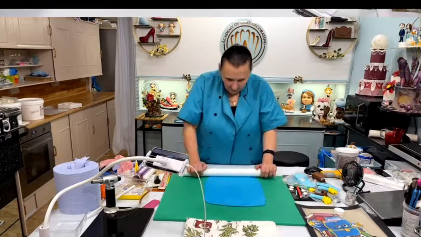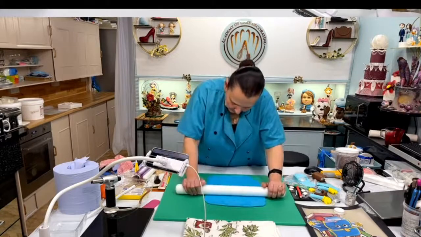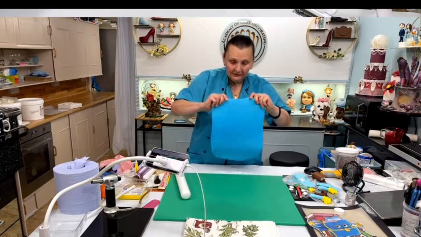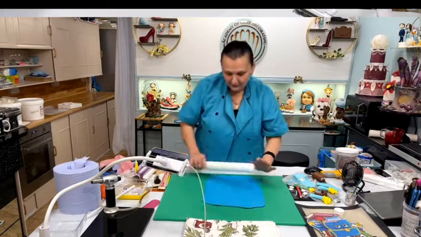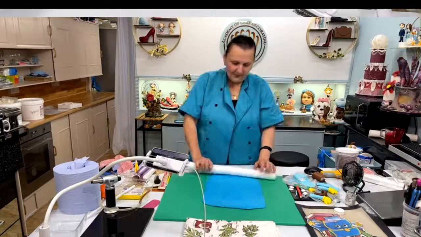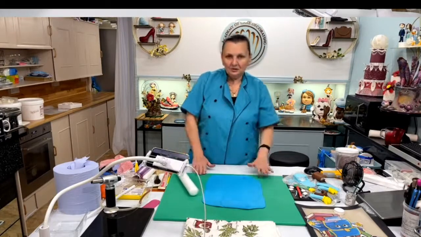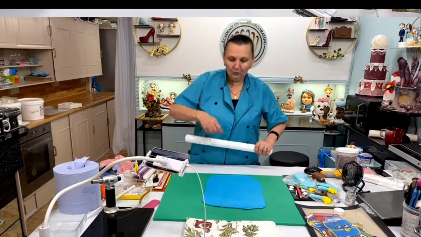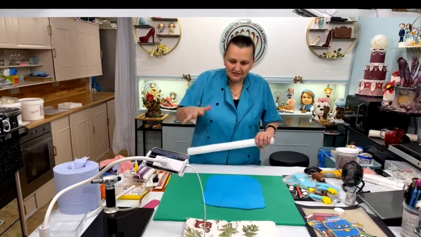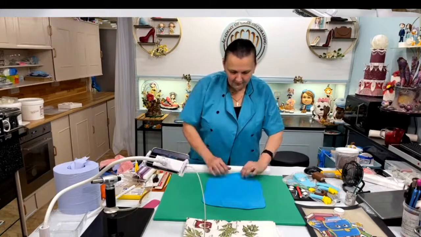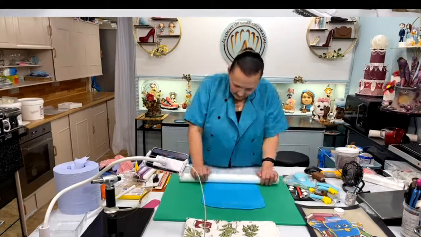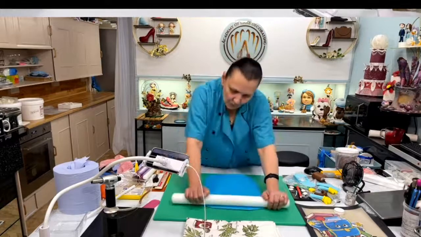Once I get it quite thin, I can slide the rolling pin and enlarge the surface. And I have to lift the paste and do it again, because this fondant will stick to the surface, and no matter how much you roll over, it will not stretch, because it's literally stuck to the surface. So from time to time you have to help the fondant to get stretching. And you don't roll anymore.